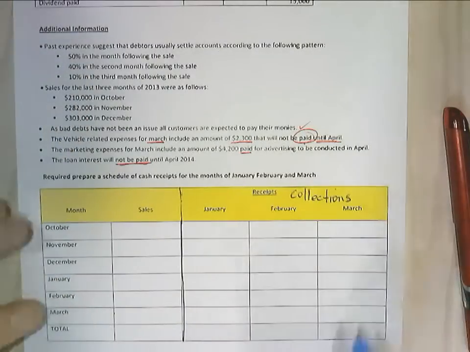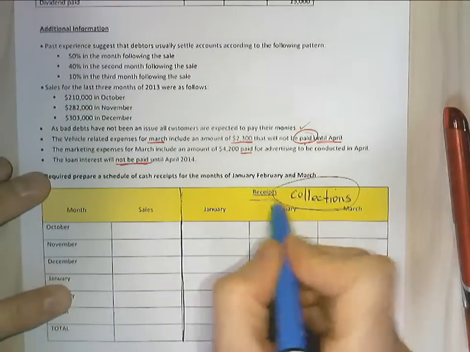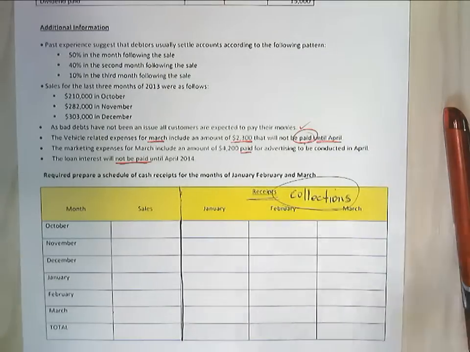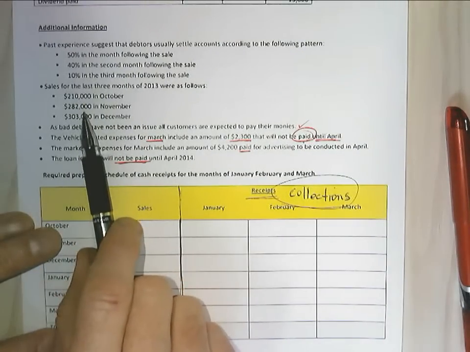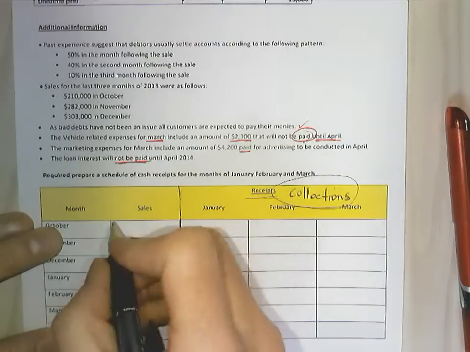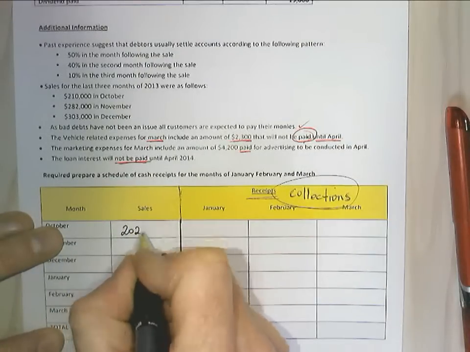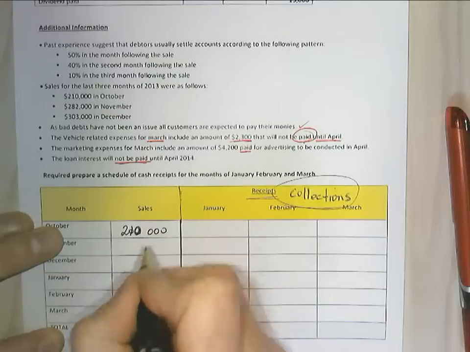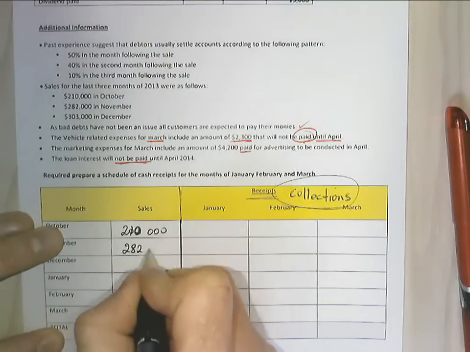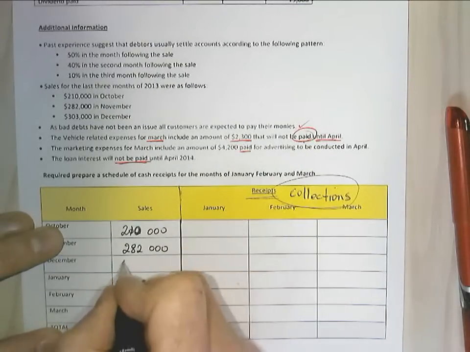So my collections. That's when I'm collecting my accounts receivable. Now it says that my sales for October were 210, 282 and 303, so let's put those in. 210, 282 and 303.